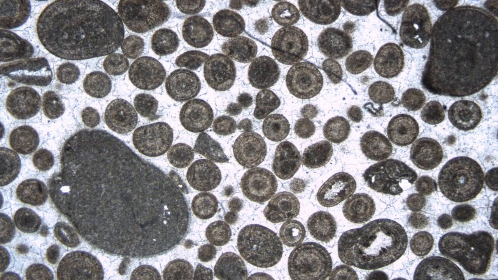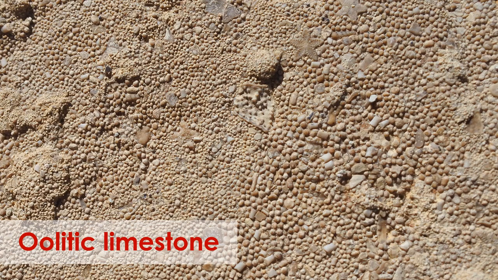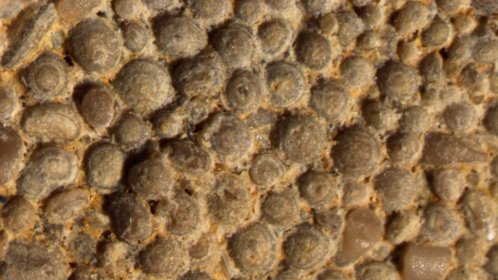Typically, each one is a near perfect sphere or ellipsoid made of calcite or aragonite. If enough of them accumulate in a depositional environment, they produce a distinctive type of clastic rock called oolitic limestone. It is not unusual to find oolitic limestones where nearly every grain is an ooid.